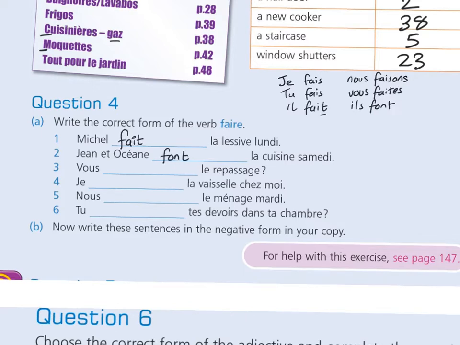So why is it Michel fait and Jeanne et Ossien font? Remember, always think of it in English. Michel went to the shop and Michel bought sweets. Replace the second Michel with the pronoun. It would be Michel went to the shop and he bought sweets. So it's the same as an il. Whereas Jeanne et Ossien, two people. So therefore it would be they. So that's why one is the fait and one is the font there.